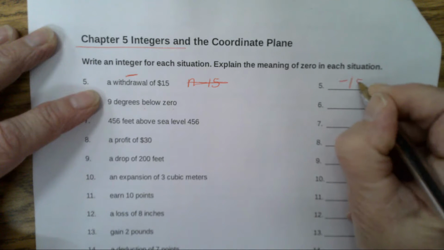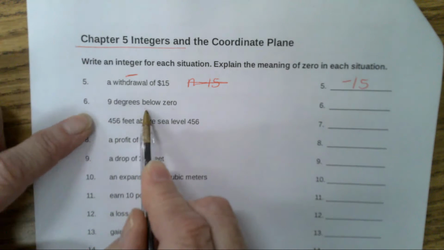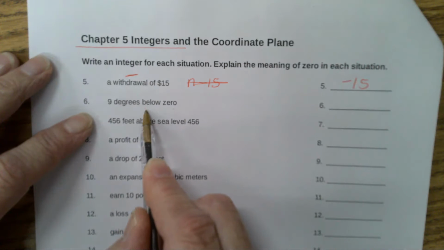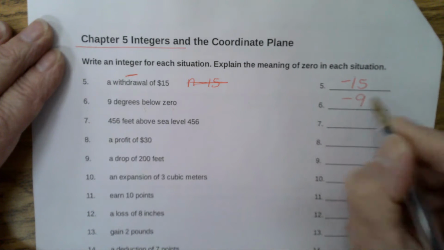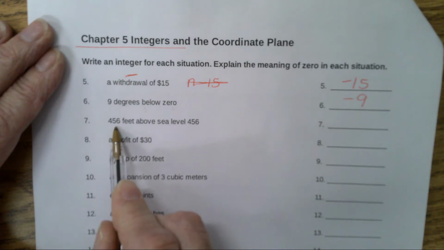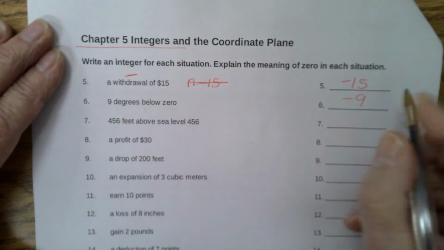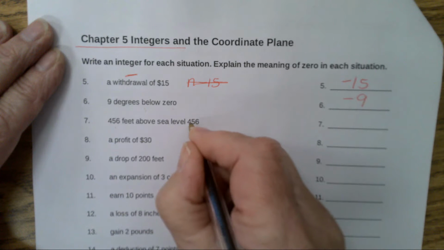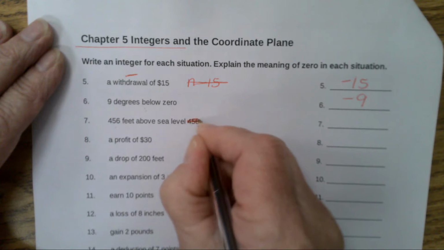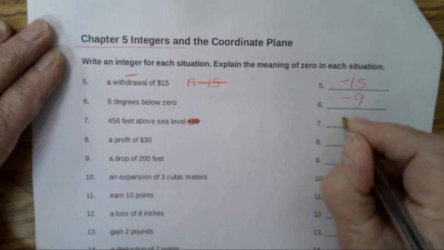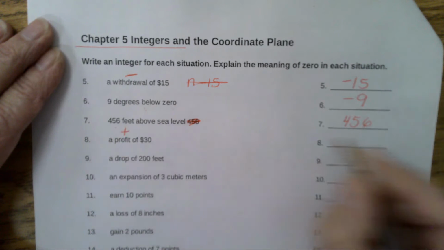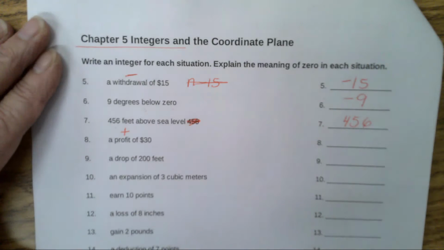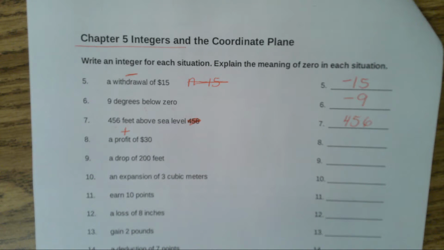That's negative. 9 degrees below 0. What are you going to write down for this one, class? Minus 9. 456 feet above sea level. I think we don't need to have it twice. What's it going to be? 456. Profit is positive. So what's the answer going to be? Positive 30, or just 30. That's right.